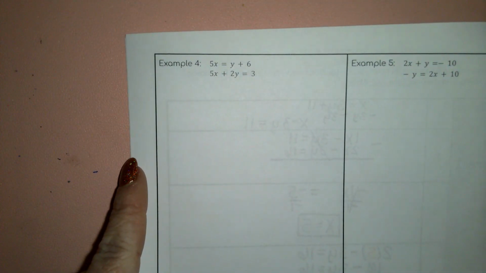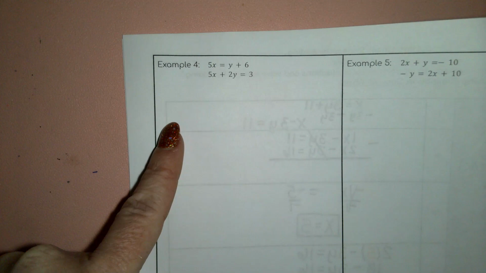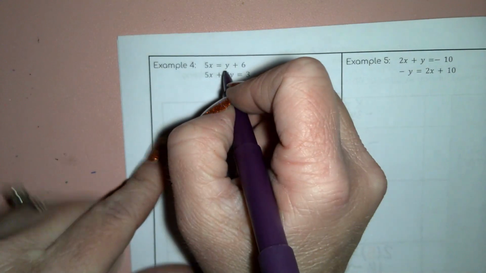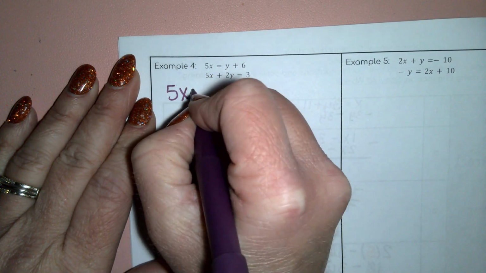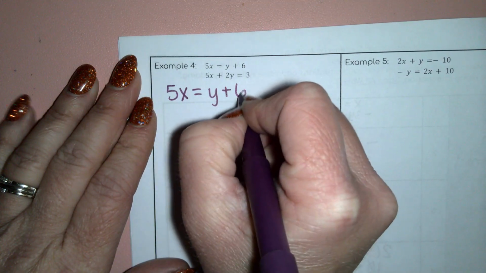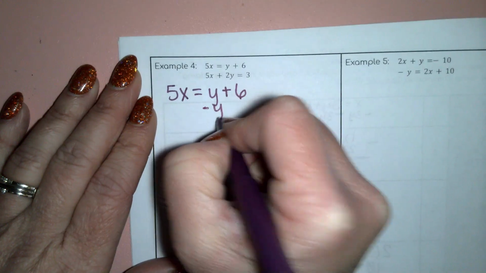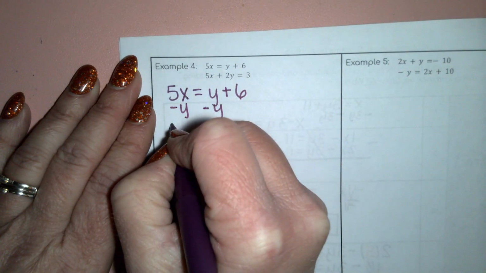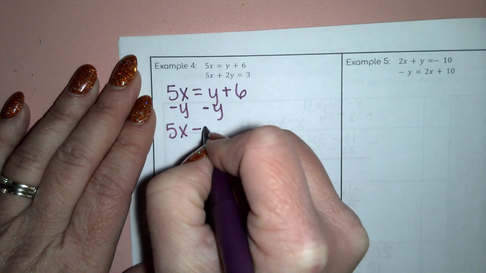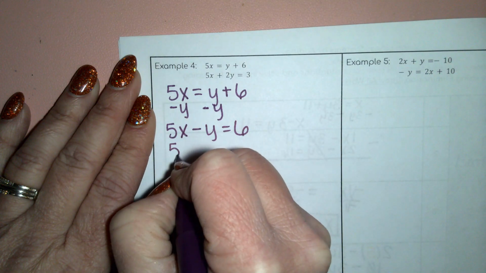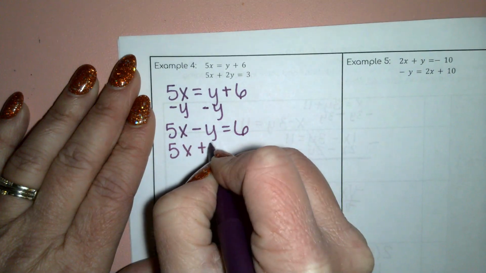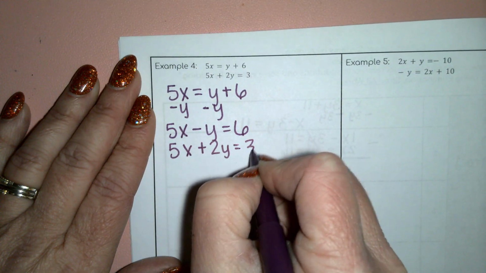All right, let's look at example number 4. Again, they're not lined up, so we've got to line it up. We're going to subtract the y on both sides. So we've got 5x equals y plus 6. Subtract the y. So that gives me 5x minus y equals 6. And then I'm going to write the other one directly below it: 5x plus 2y equals 3.